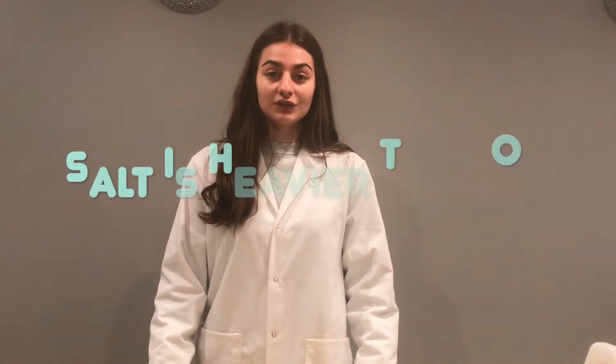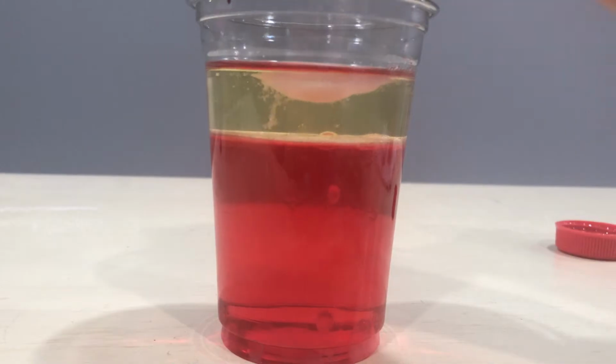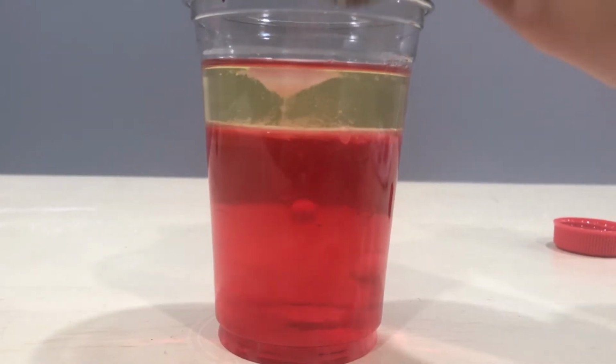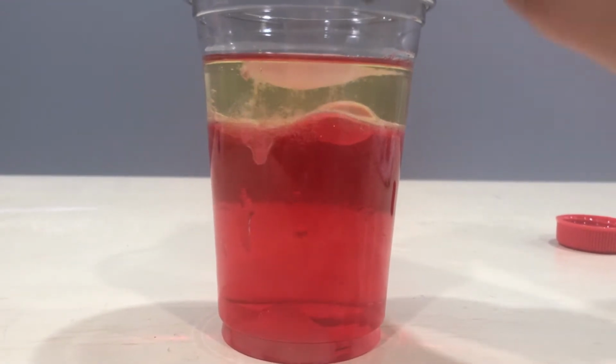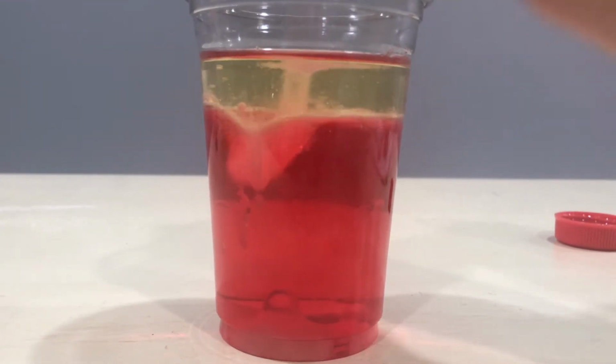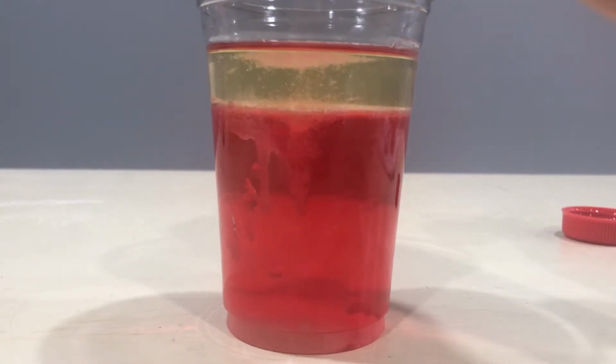Salt is heavier than oil, so when added to a mixture of oil and water, the salt will sink to the bottom. As it sinks, the salt will carry droplets of oil with it. Once the salt dissolves, the oil droplets will float back up to the top. This creates the lava effect we're going to explore today in our experiment.